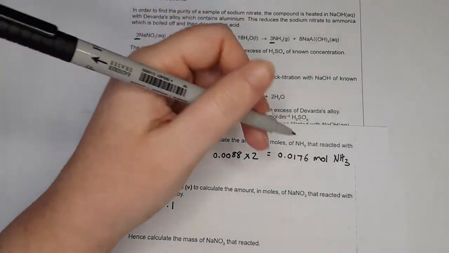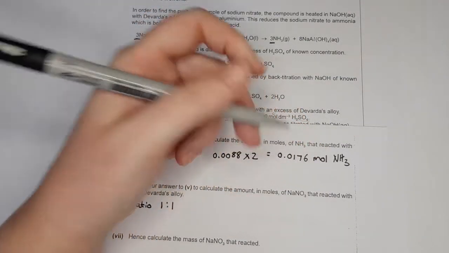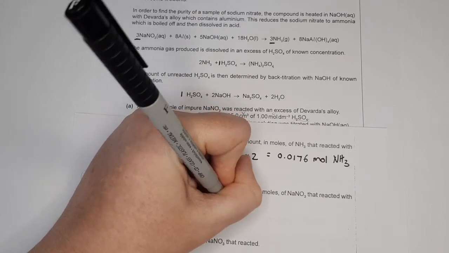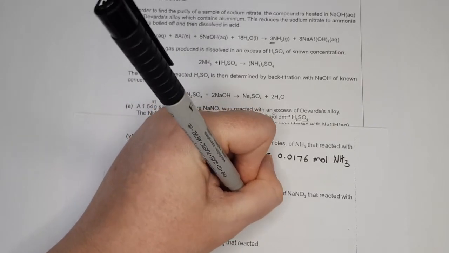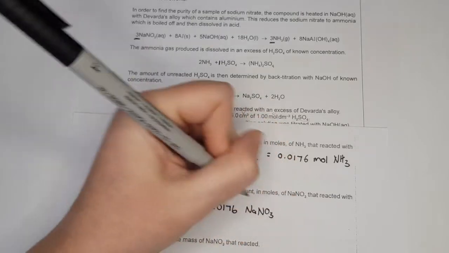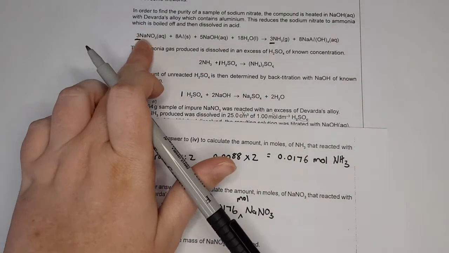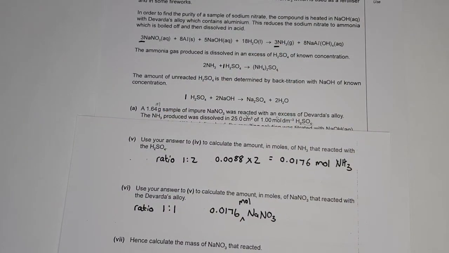So I can take this amount of moles and say it's exactly the same for the NaNO3 because of my ratio being exactly the same.